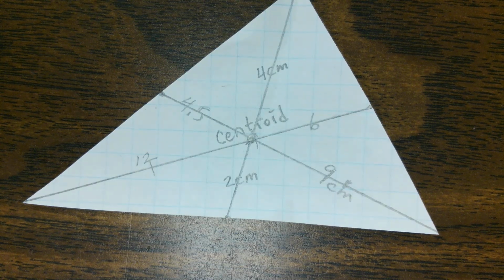We're gonna do some practice on this as well. So this leads us to today's lesson. I have the handout for you guys.